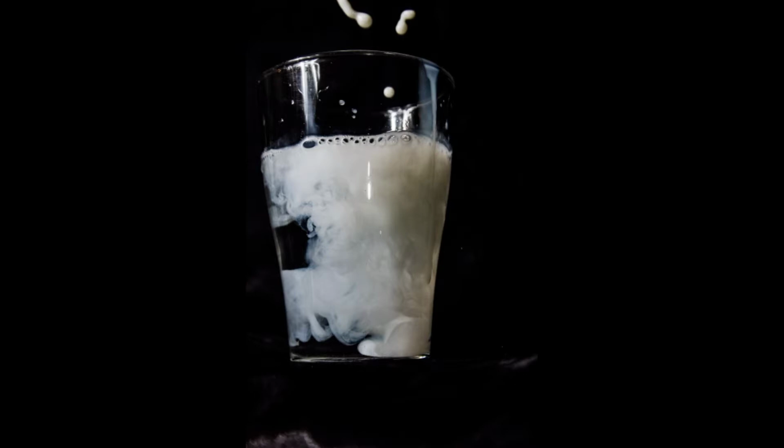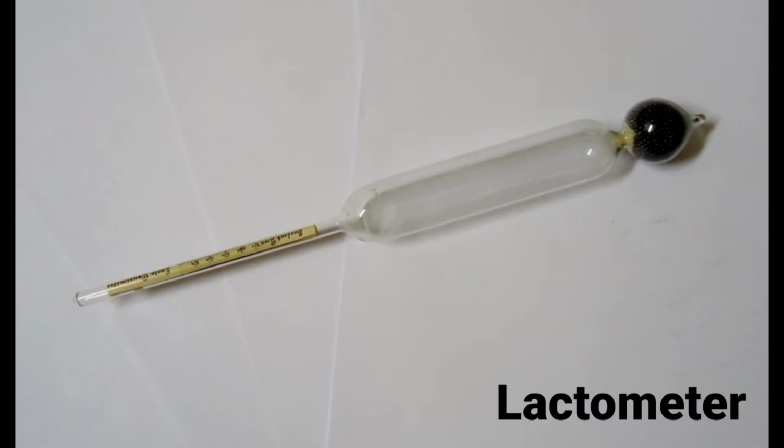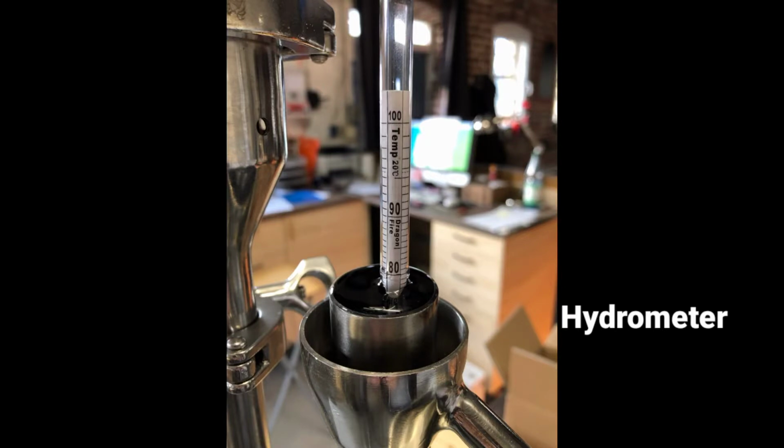We can use a simple instrument to find this out. It is called a lactometer. It is used to test whether water is added to milk or not. We can also use a similar instrument called a hydrometer or densitometer to find out the density of any liquid.